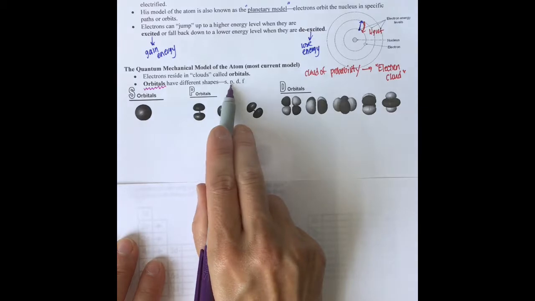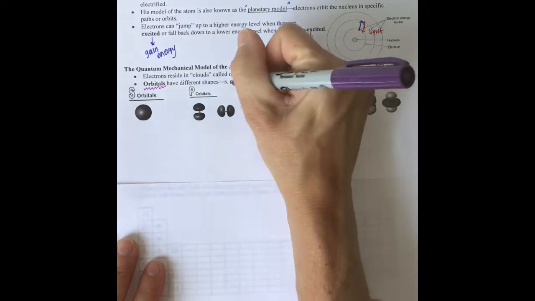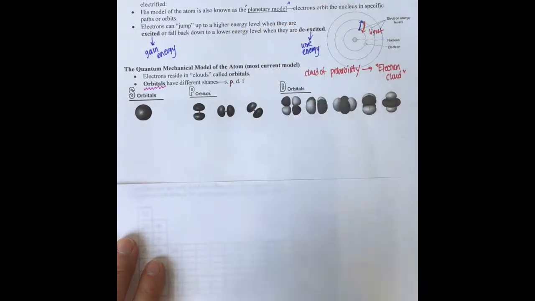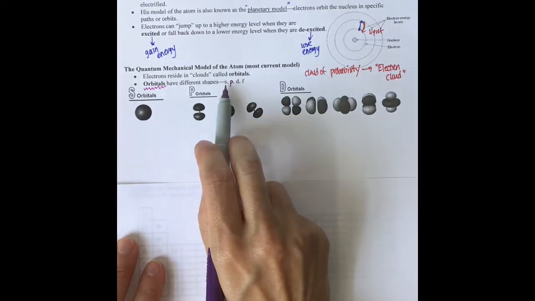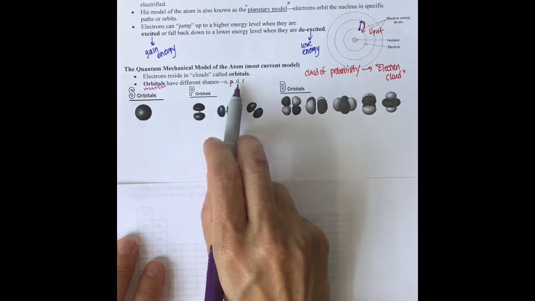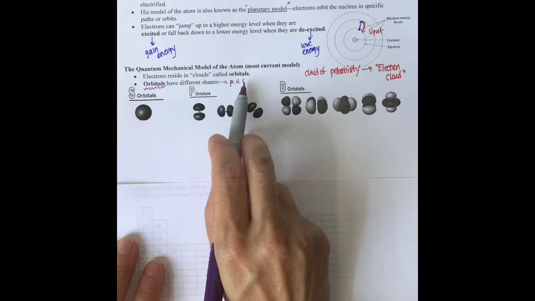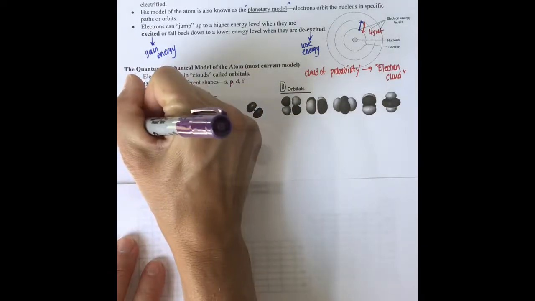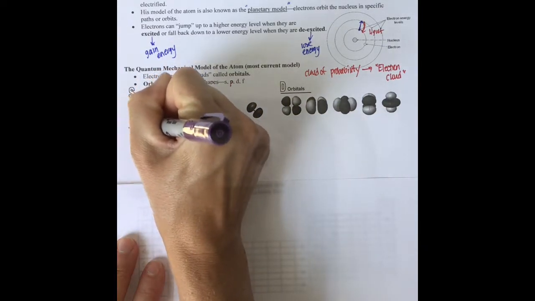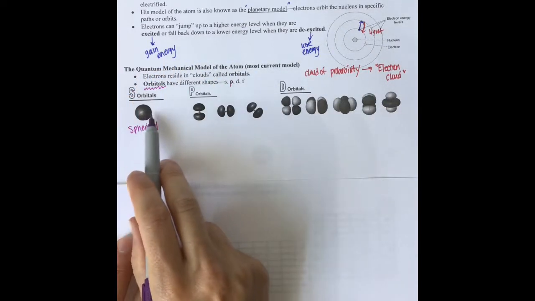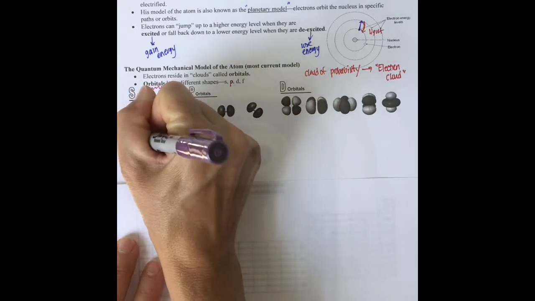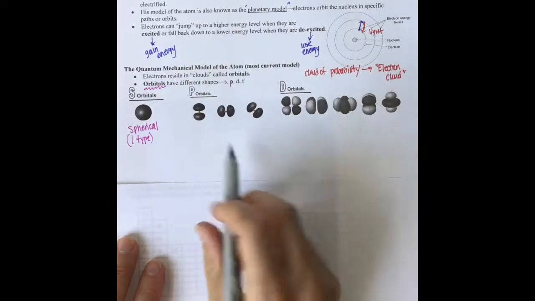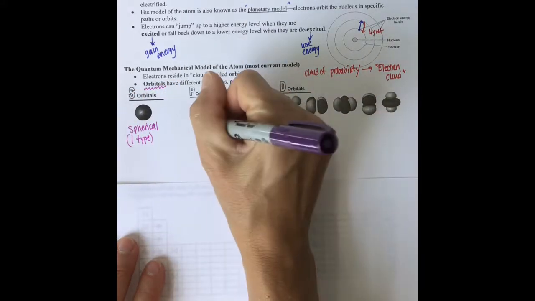There are four kinds of orbitals: S, P, D, and F. In this class, we're going to focus on S, P, and D. We may talk about the F orbitals, but they will not be the focus of our in-class lectures. S orbitals, there's only one type. They are spherical. P orbitals are shaped like dumbbells.